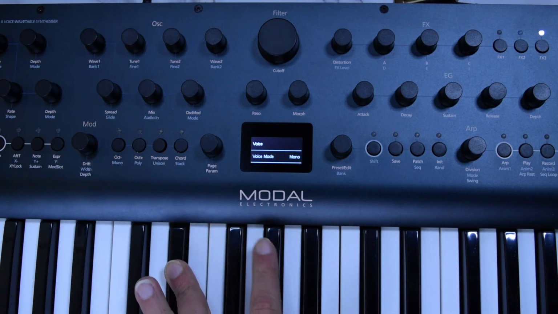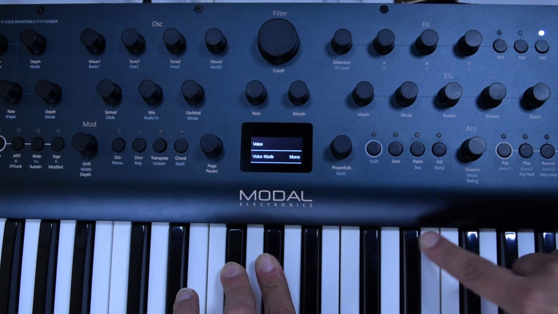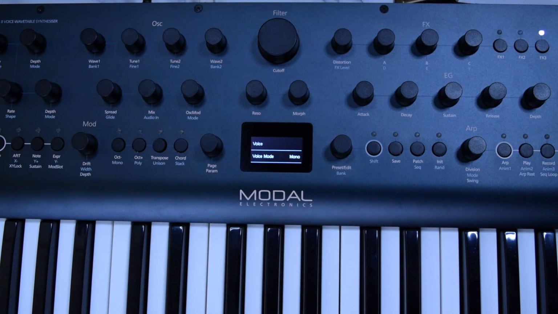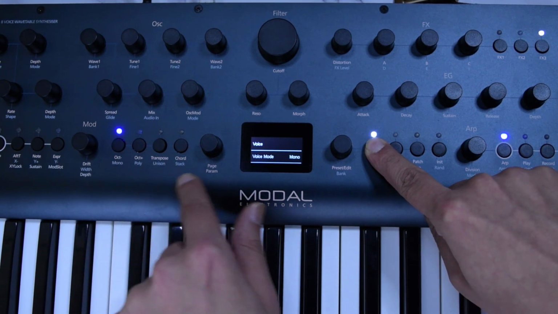Now, if I select this one, now this one is going to be a mono. So I can play one single key at a time. It doesn't care if I play more keys. It's just not gonna do it. It's just a mono synthesizer. Right, so pretty simple, understandable. Now let's talk about the other ones, which is going to be the unison and the stack.